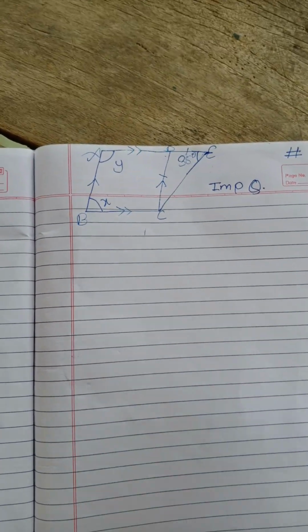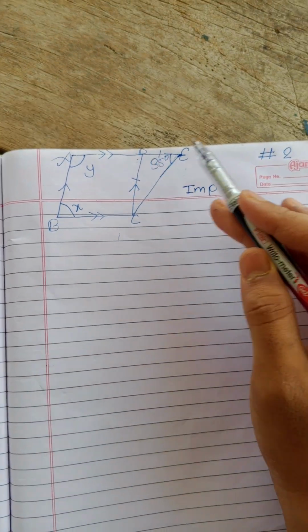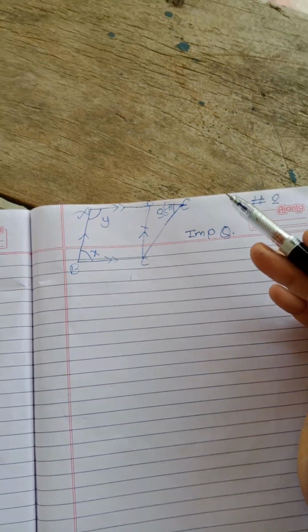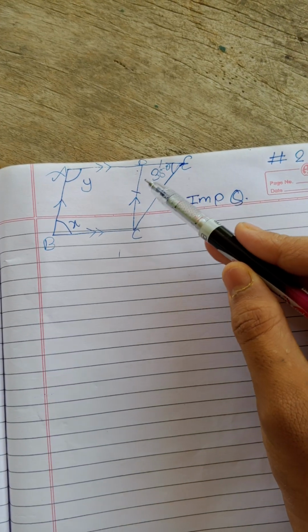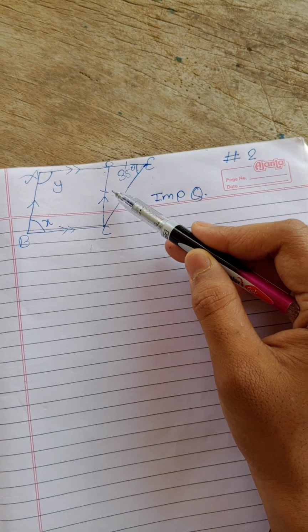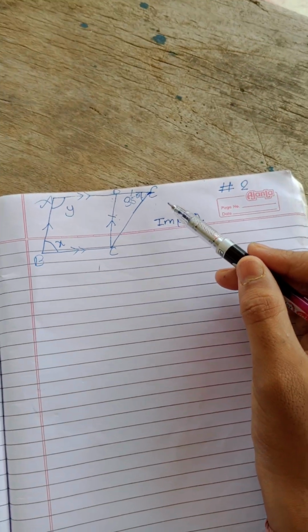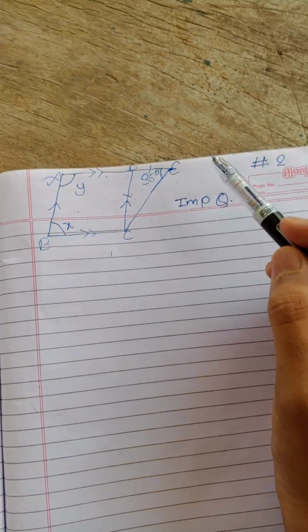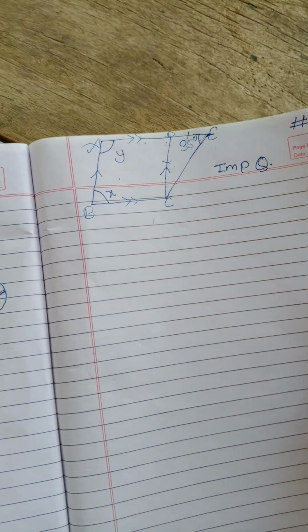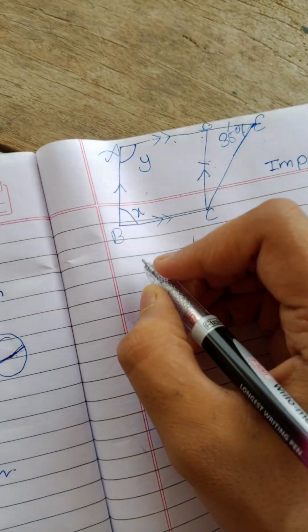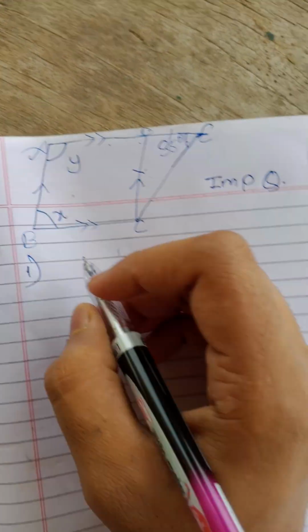In this question we are given a parallelogram and a triangle extending from the right side. This is an isosceles triangle with 35 degrees, which means this is also 35 degrees. So we have to find the value of x and y. Let's get started. First of all, we will take number one.